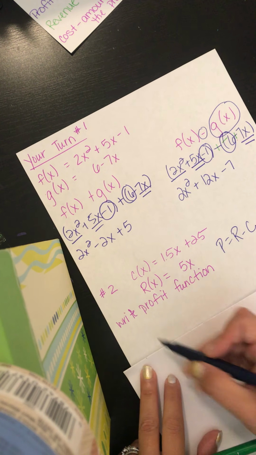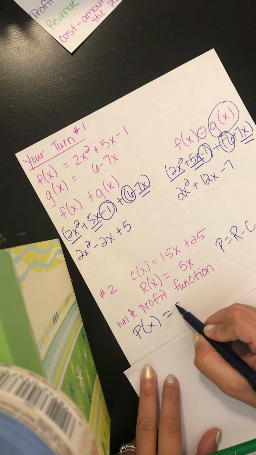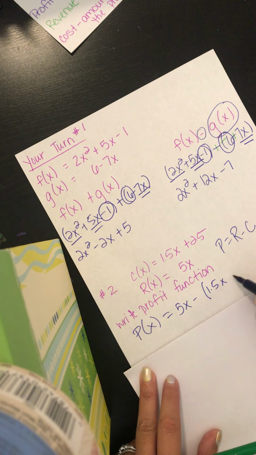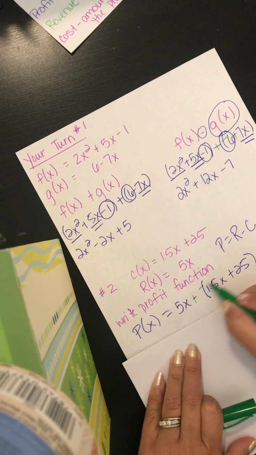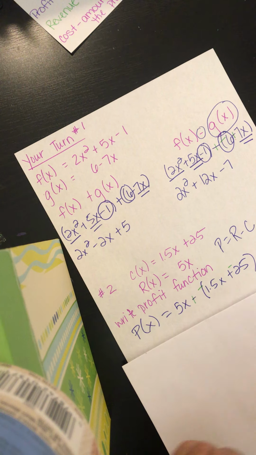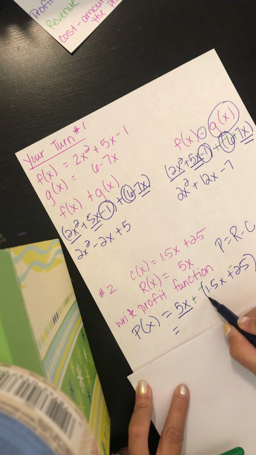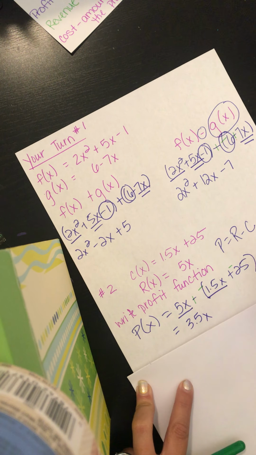Okay, so P of x equals my revenue, which is 5x, minus my cost, which was 1.5x plus 25. And again, my sign changes, and then it changes everything in the second set. I have 5x plus negative 1.5x, which gives me 3.5x, and a negative 25.